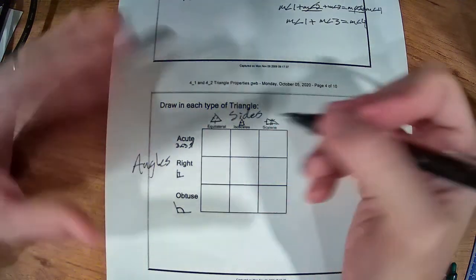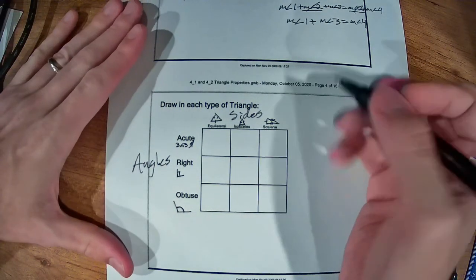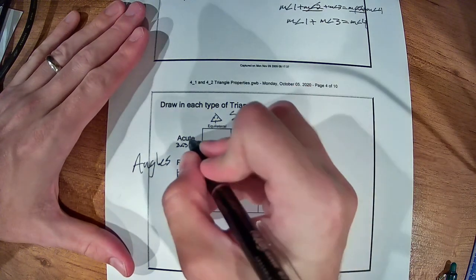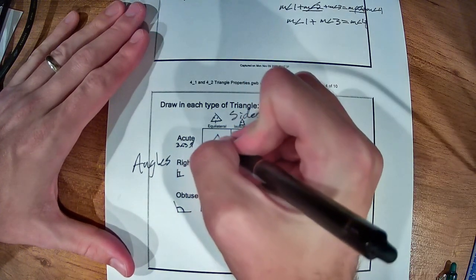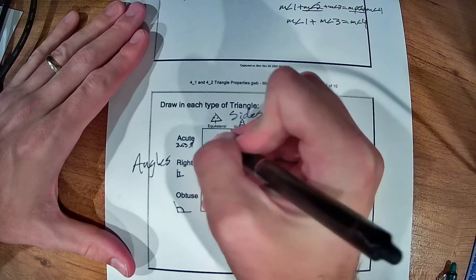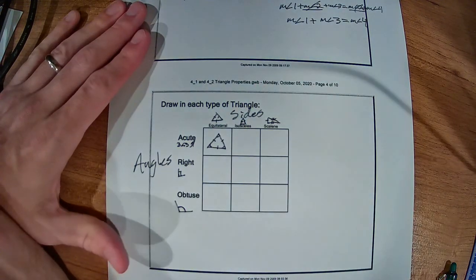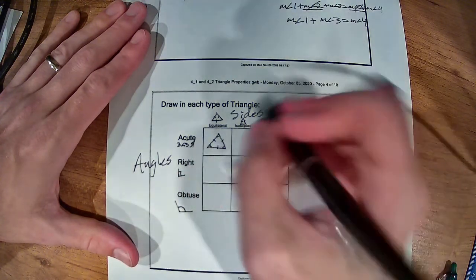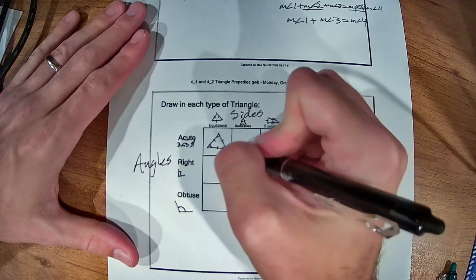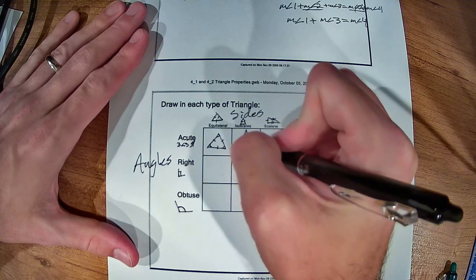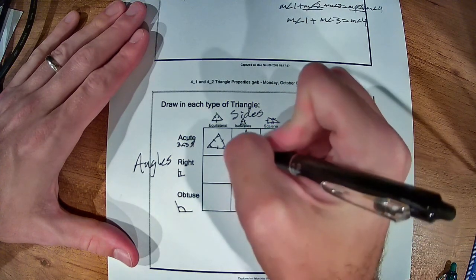All right, well, let's take some drawings here. And again, when I say drawing, we're really not drawing. These are more rough sketches. But take a look. I know I can draw an equilateral acute triangle. It would look something like this. All sides are the same. All angles are acute. And we're good to go. I could also draw an acute isosceles triangle. Very simply, we could draw something, say, like this, where we've got two sides here that are the same.